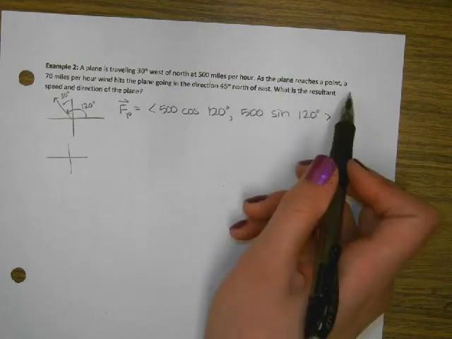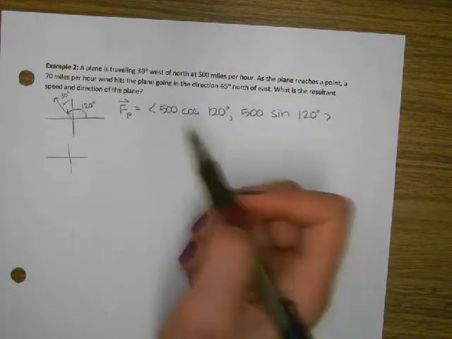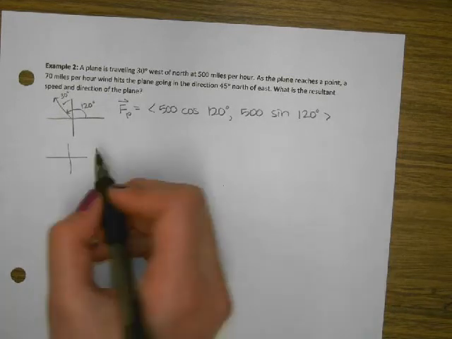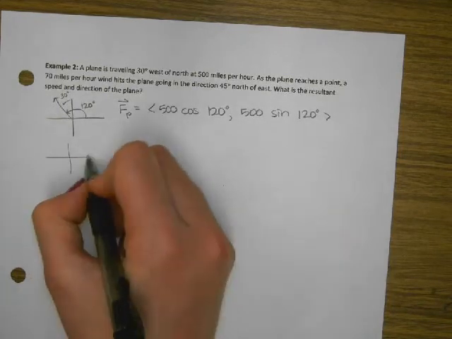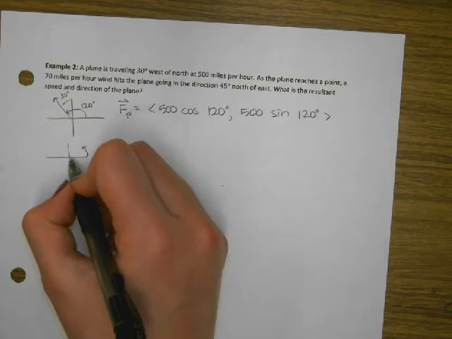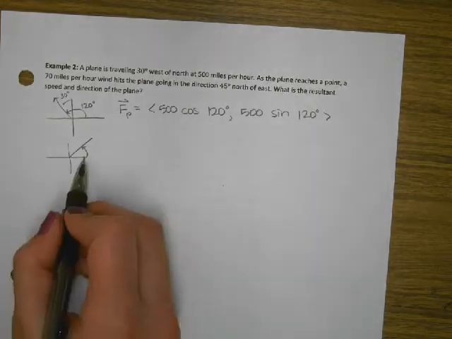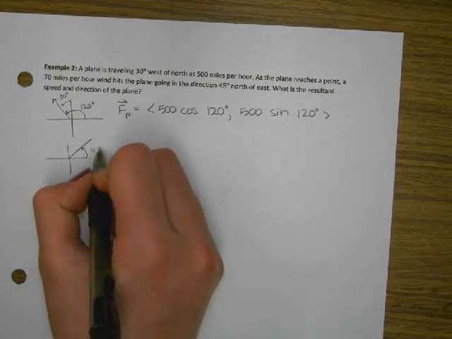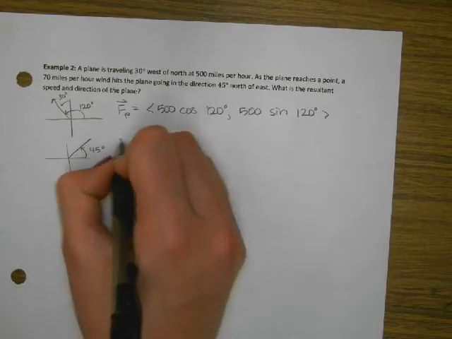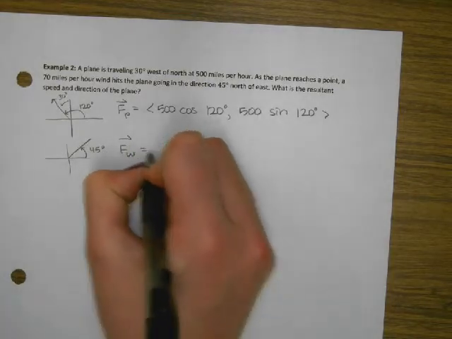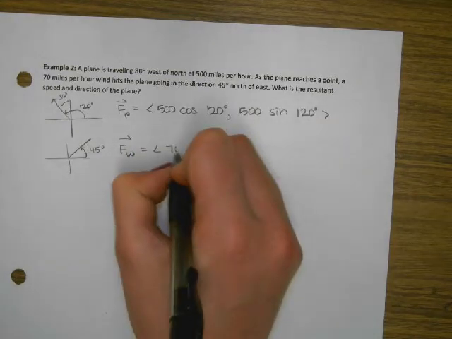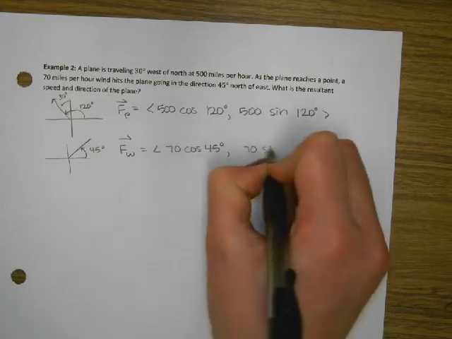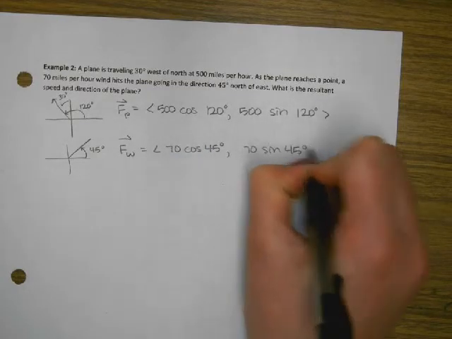As the plane reaches a point, a 70 miles per hour wind hits the plane going in the direction 45 degrees north of east. So if I start at east and I go 45 degrees north of that, lucky for us, that was already in the calculator position. So that's just a 45 degree angle. So the force of the wind is 70 cos 45, 70 sine 45.